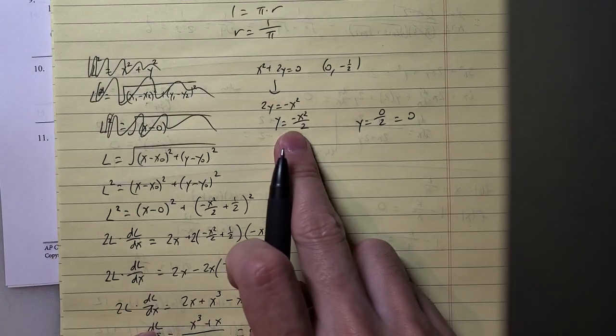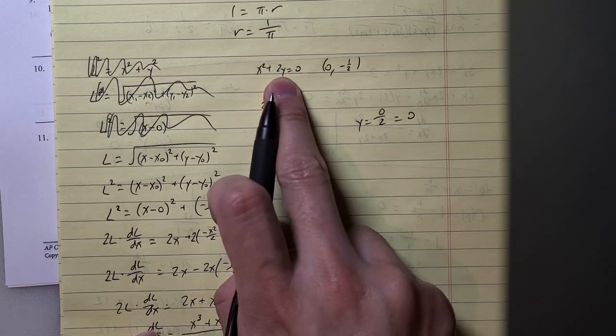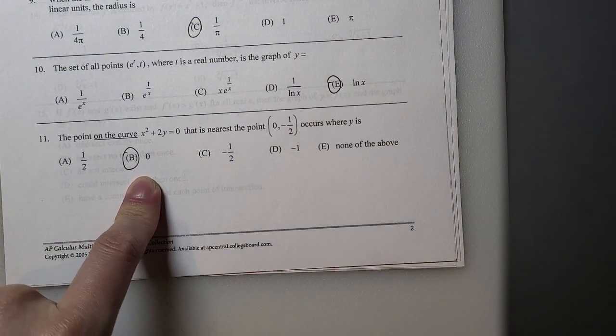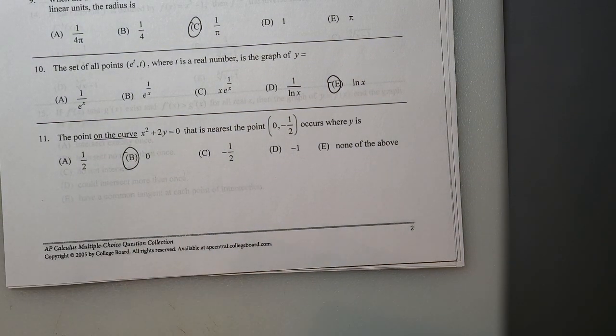When x is 0, then y is also 0 because we just plug into this curve. So when y is 0, that's the nearest point. Or when it's at the origin, actually, it's at the nearest point. The y coordinate of the origin is 0.